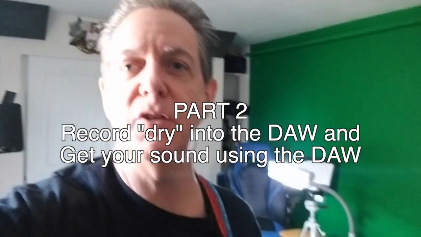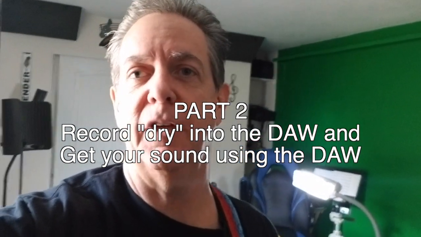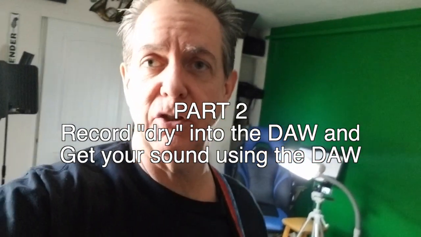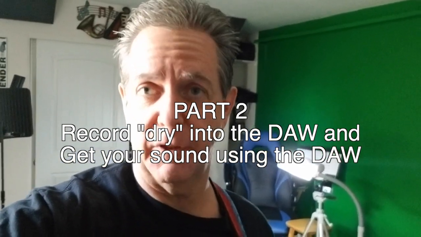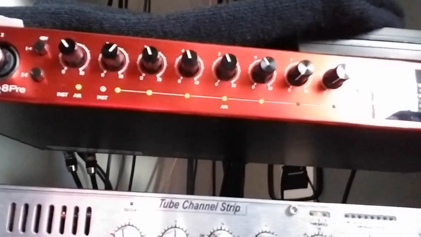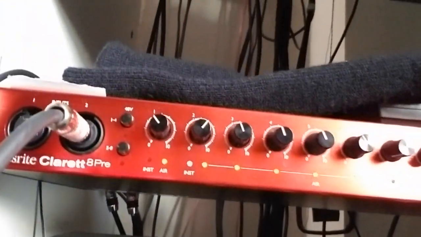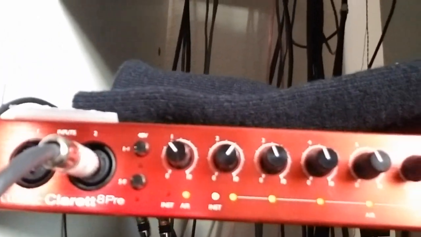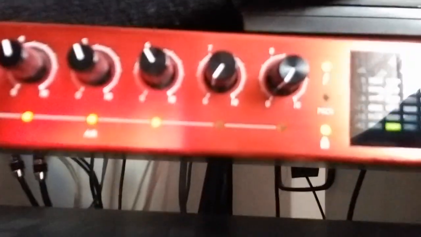And now for part 2, we're going to try to recreate those same licks just by plugging straight into my analog digital converter, which goes into the computer. It's my Focusrite 8. And you can see on the LEDs over here the levels.